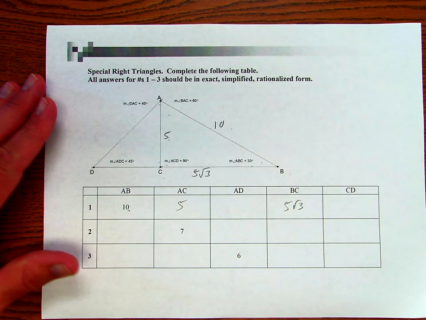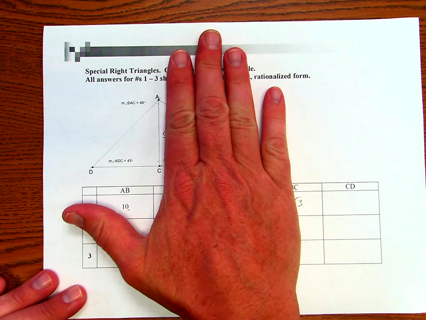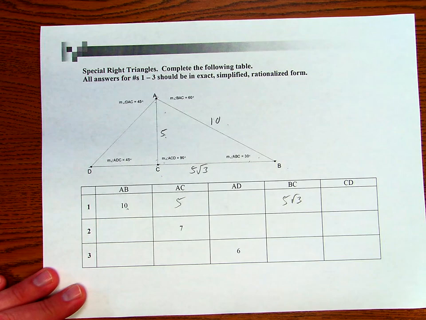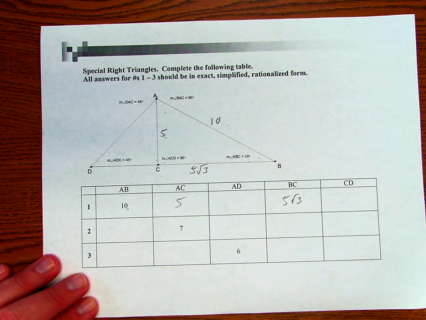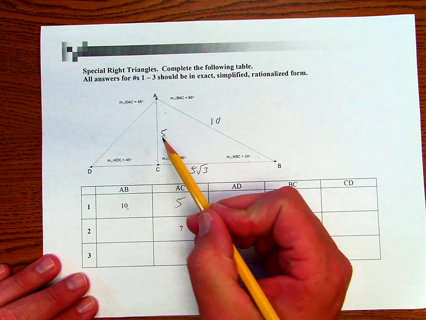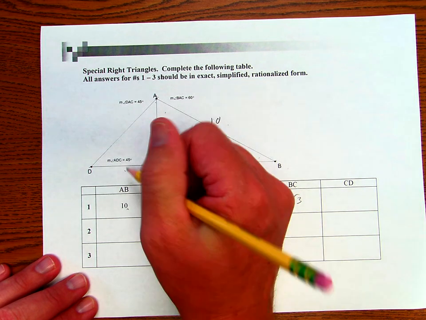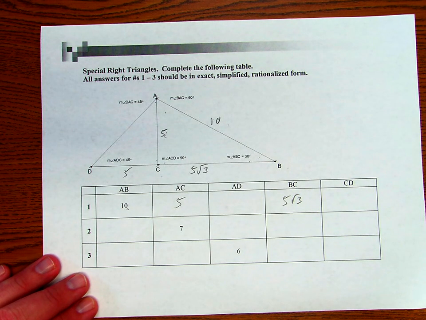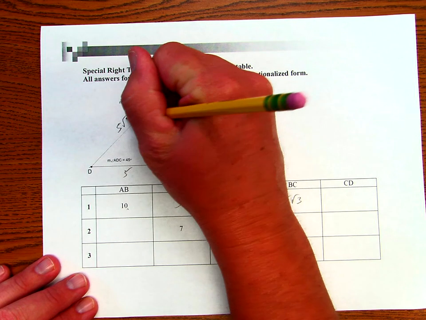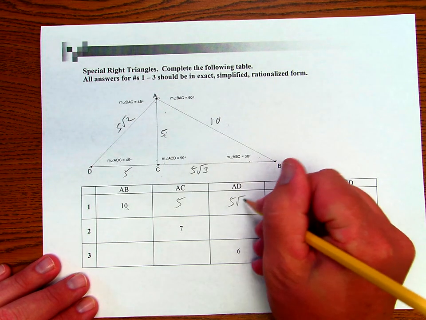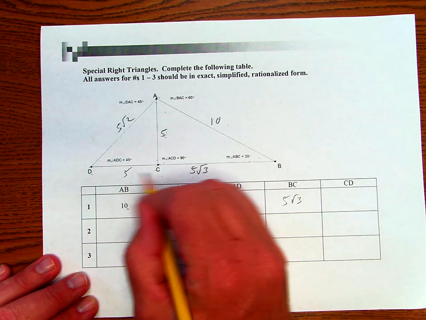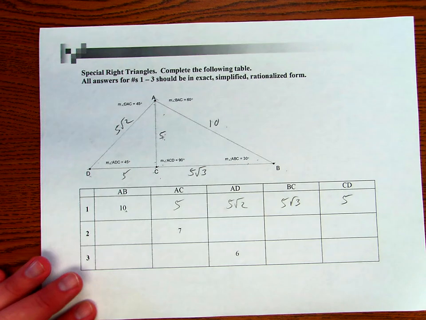Okay, now I'm going to ignore this and concentrate just on the 45, 45, 90 on the left. That 5 is one of the 2 legs. So if that's 5, the other leg is 5. And then we multiply that by root 2 to get the hypotenuse. So AD is 5 root 2. CD is 5.